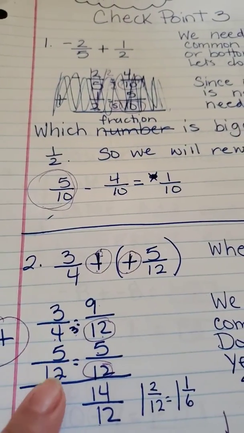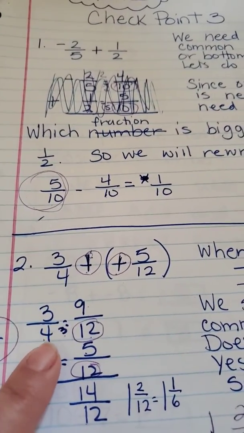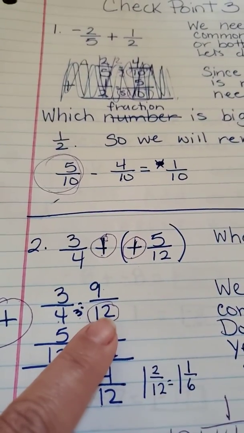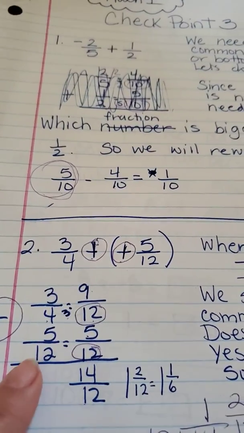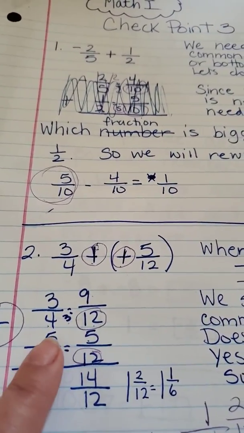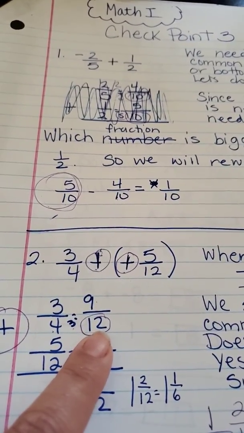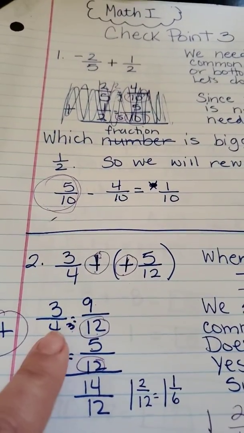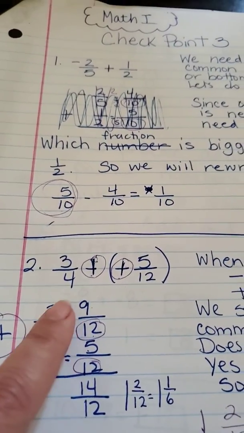Again, we need a common denominator. 4 and 12 are not the same. So does 4 go into 12? It does. It goes in 3 times. So we're going to use the common denominator 12 and put a 12 on the bottom. Since these two numbers, 12 and 12, are the same, we don't need to make any changes on this fraction. But this one, we're looking for an equivalent fraction with the bottom of 12. So 4 goes into 12 3 times. 3 times 3 is 9. Now I can add.